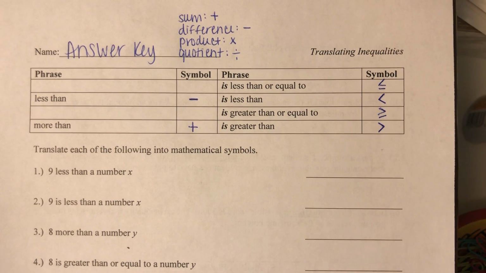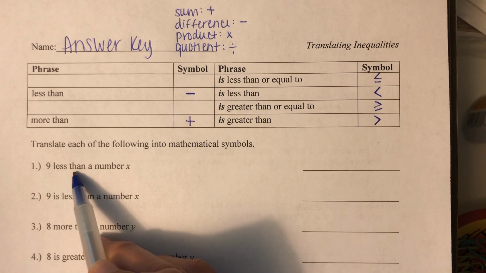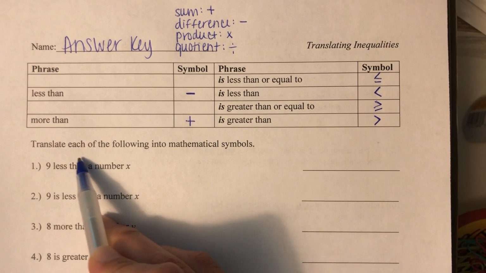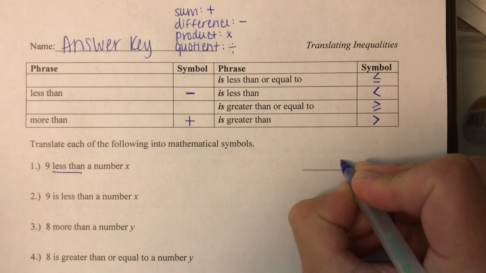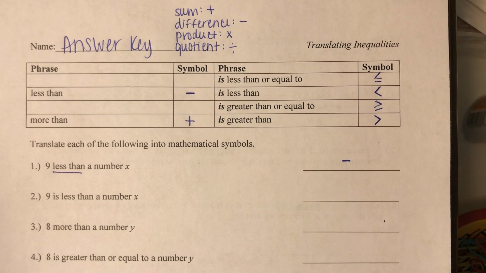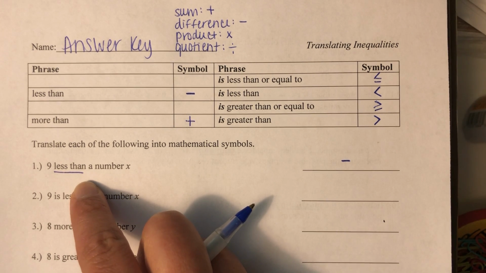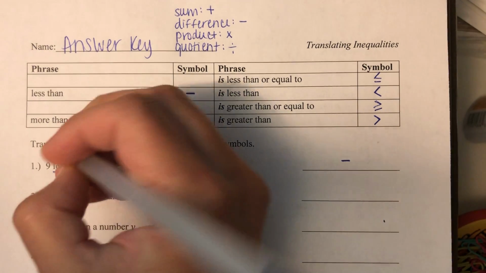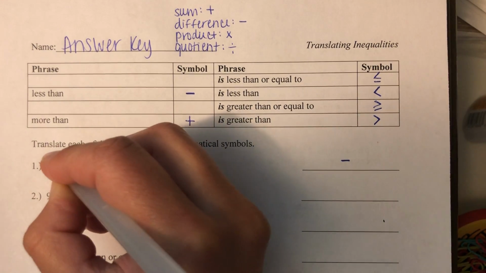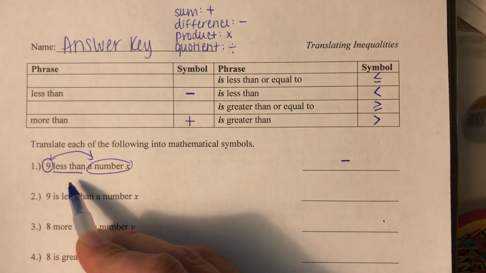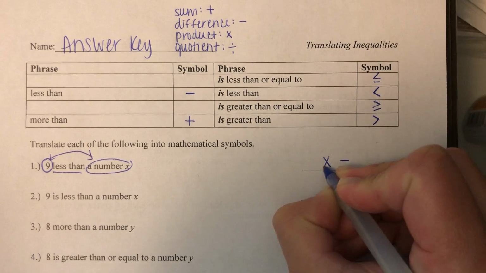All right, so we're going to go through that difference one more time here. 9 less than a number x. I don't see the word is, so I know it's going to be a subtraction problem. I'm going to put that subtraction sign in right away. What's weird about the less thans and the more thans and the fewer thans, those are actually words that tell us to switch. So although 9 is first and a number x is second, they're going to switch spots anytime you see that. Less than, more than, fewer than. So it's going to be x minus 9.